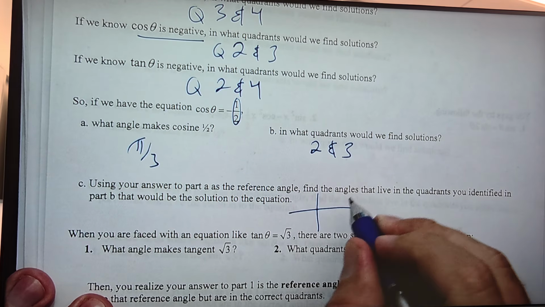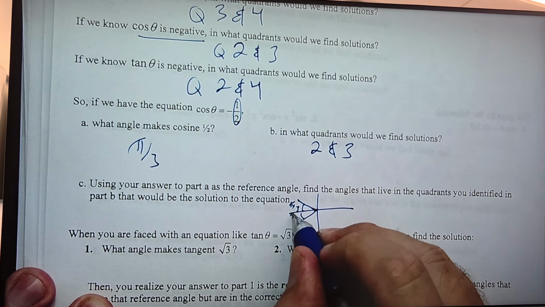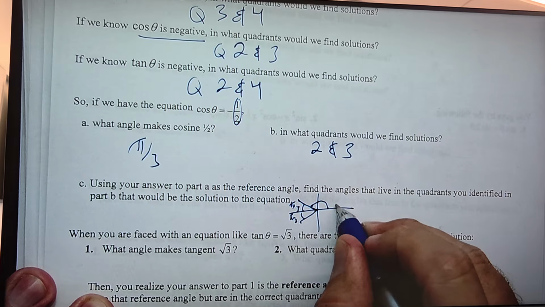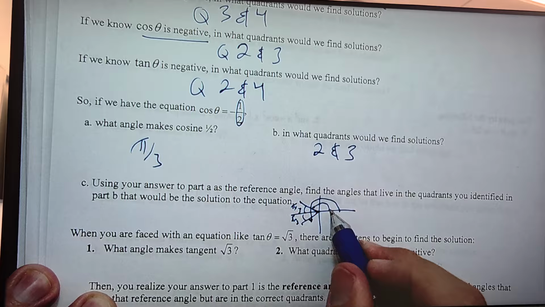So I can literally draw myself. Here I am, my reference angle is pi over 3 in both cases. What's the actual angle in both cases? So what angle would stop here?